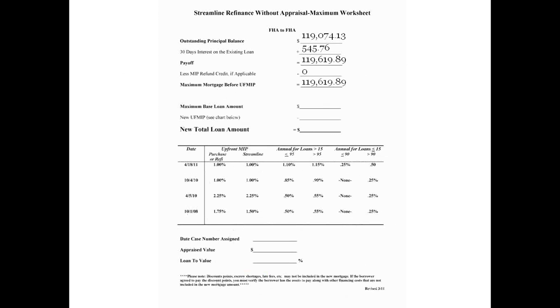When dropping that total amount down to your max base loan amount, you're going to drop the cents. So in this case, you're only going to plug in $119,619. You're not going to round. You're just going to simply drop the cents.